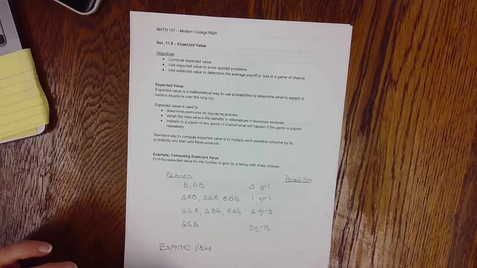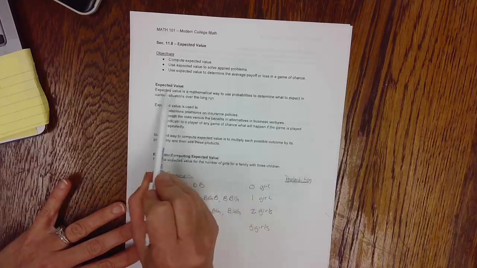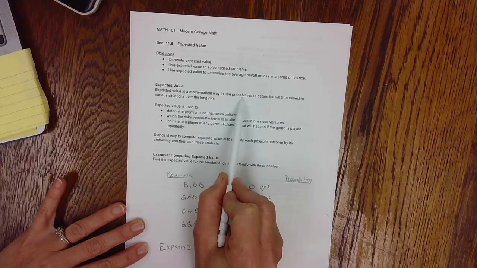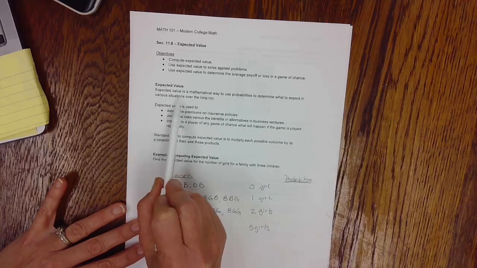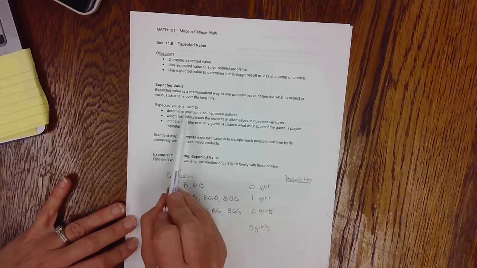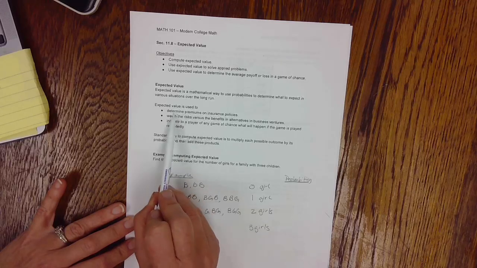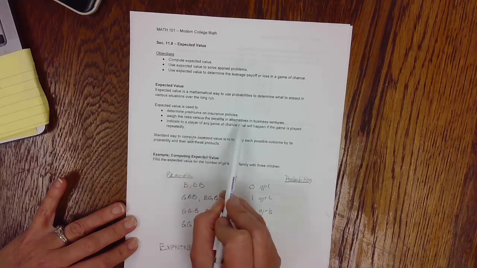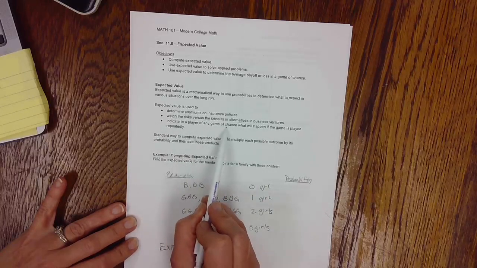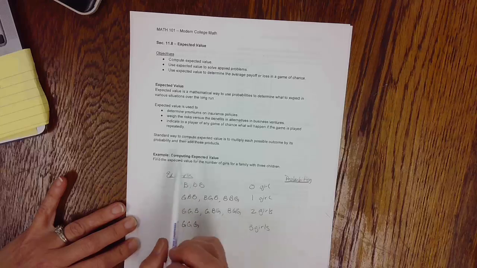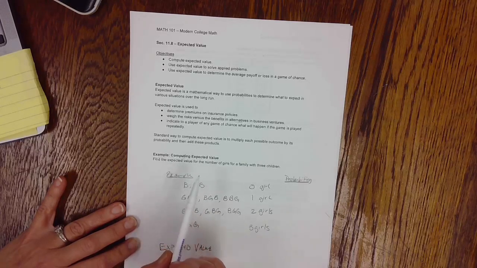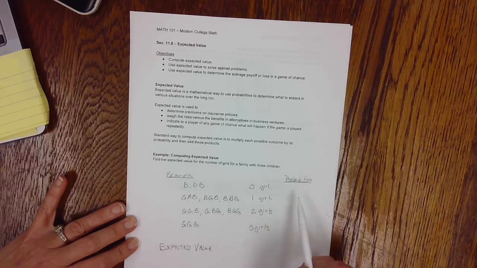So to compute the expected value. To define it, expected value is a mathematical way of using probability to determine what to expect in various situations over the long run. And what we're going to find is that we're going to use it for insurance companies, business alternatives, which we'll have an example of, and then also maybe from chance. To find the expected value, we will multiply the expected value times the probability.